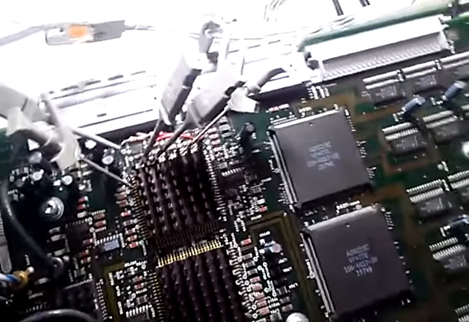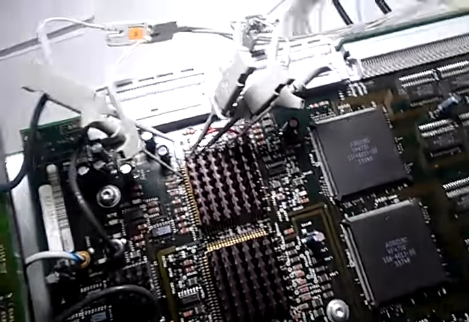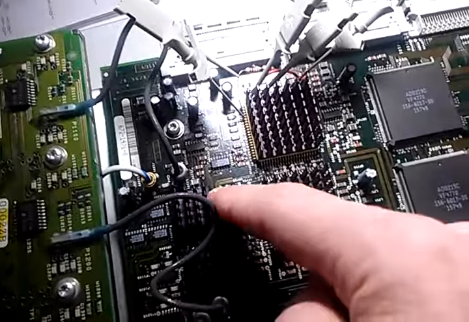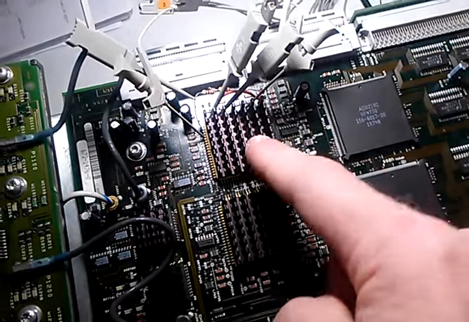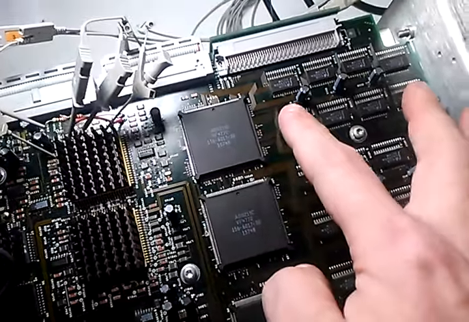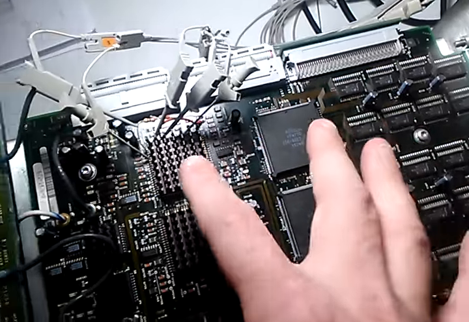If you can see, let me get some light here. Here would be the preamp. Sorry, I'm doing all this on camera. Here's the digital to analog converter. There's your demux, and there's the RAM for channel 4.